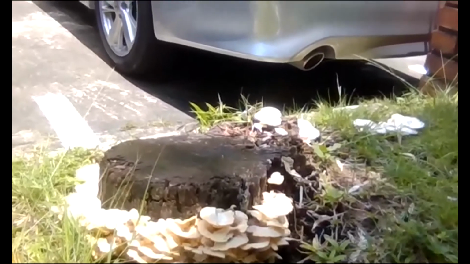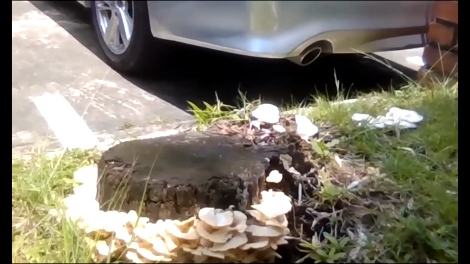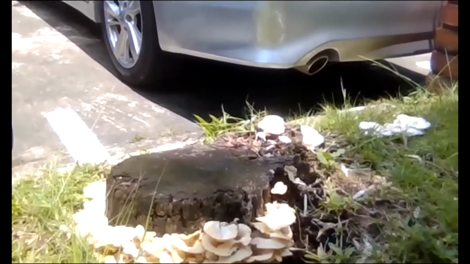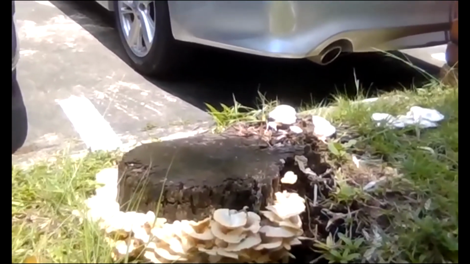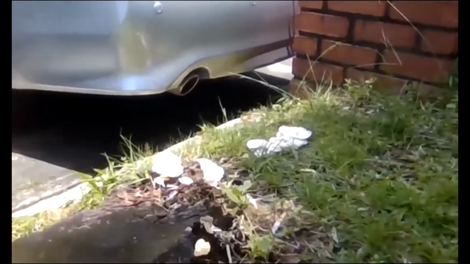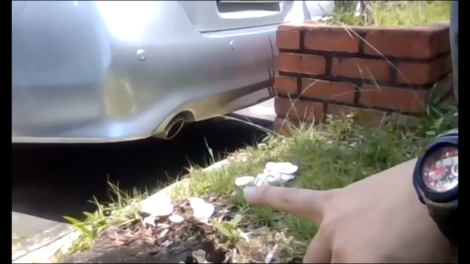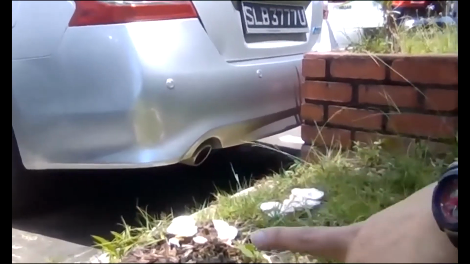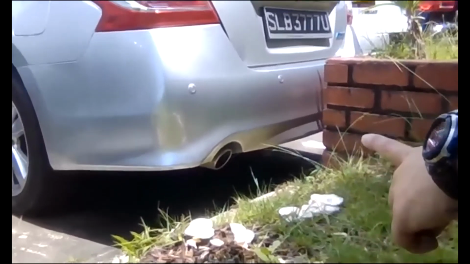Yes, bracket fungus, correct, Eldrick. So these are the white bracket fungus. You can see that the white bracket fungus is actually growing quite a bit, even over that other particular part. I think that is part of the root that has grown out on that side, and is also having fungus growing on it already.